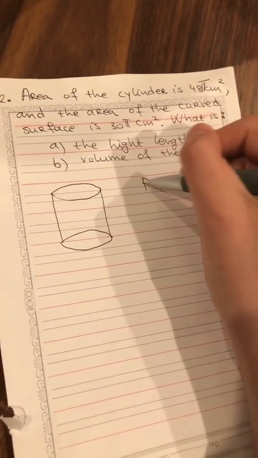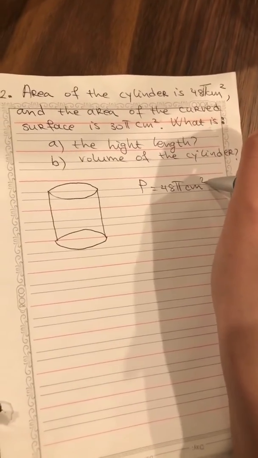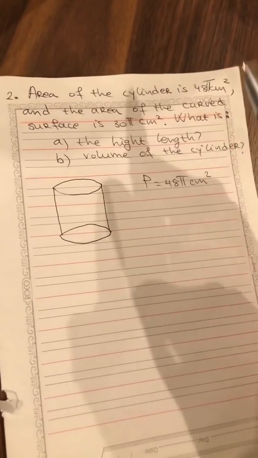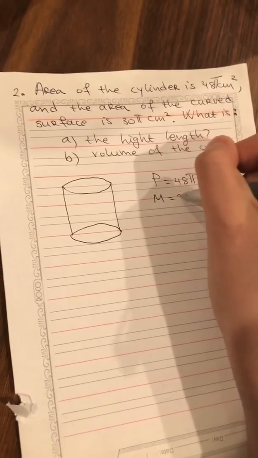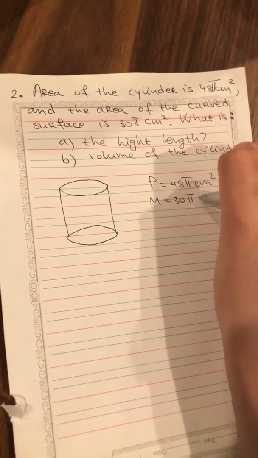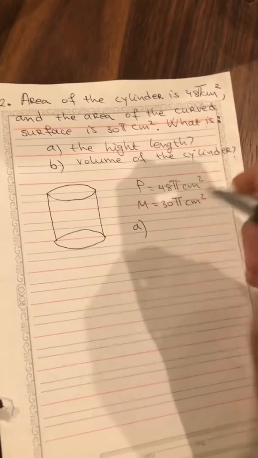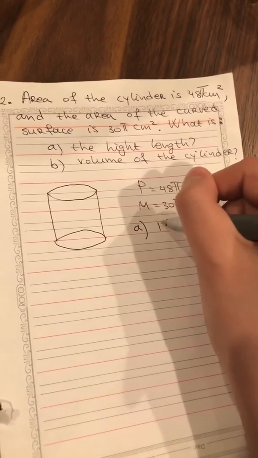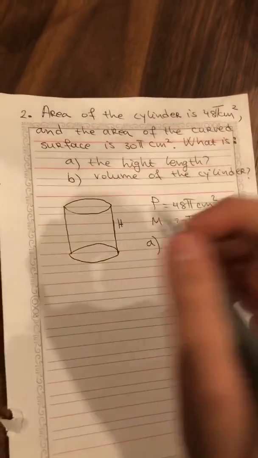We have the information that the entire area is 48 pi centimeters squared. We also have the information that the area of the curved surface, which is this middle part, is 30 pi centimeters squared. The question that we need to find is the length of the height, which means this length here.